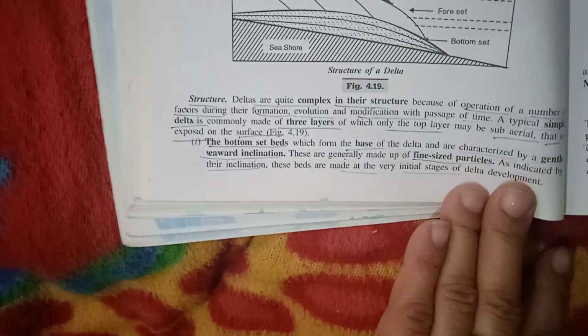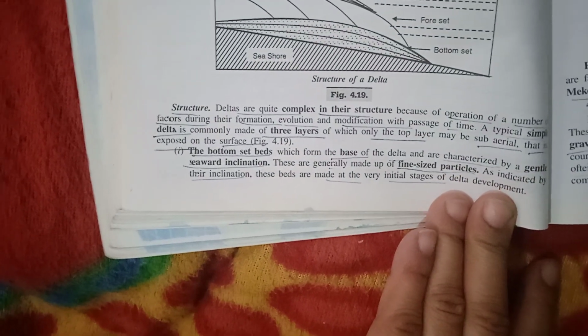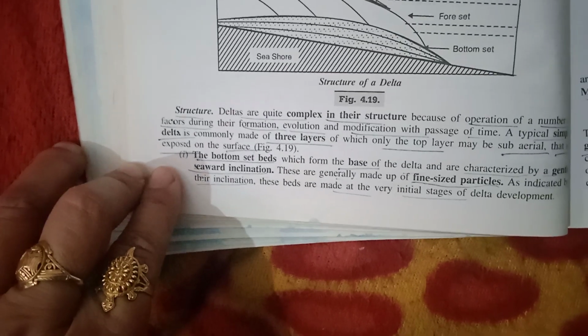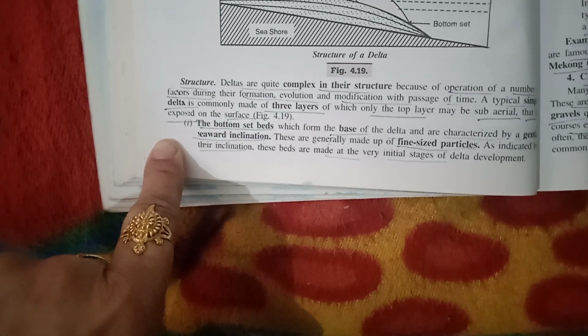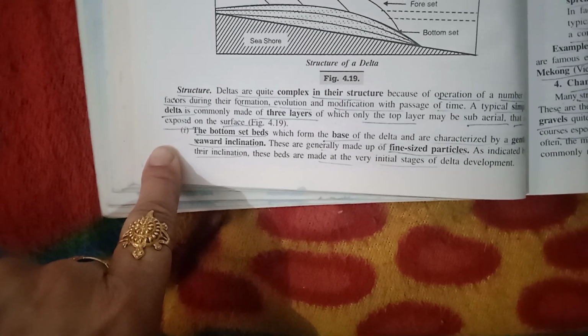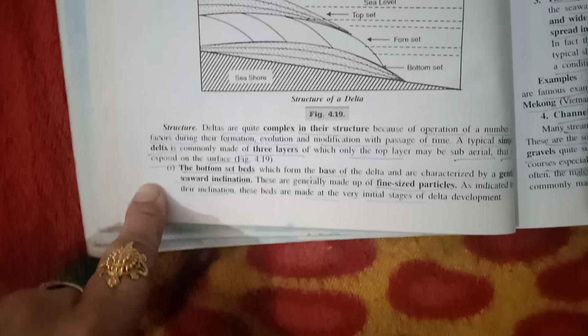So in the figure, the bottom set beds, which form the base of the delta, are characterized by gentle seaward inclinations. These are generally made up of fine-sized particles. As indicated by their inclinations, these beds are made at the very initial stage of delta development.